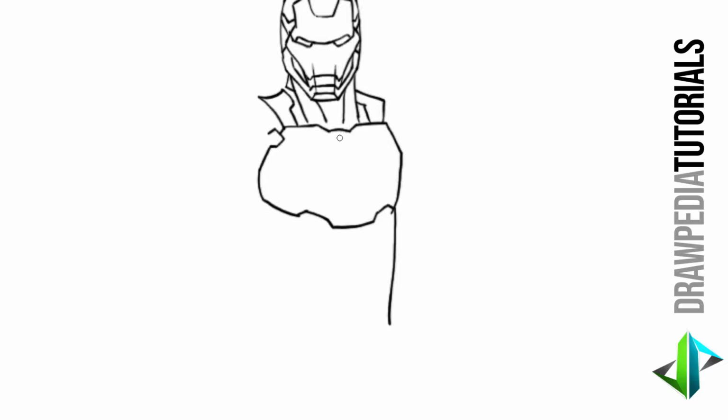Now going back to this middle point, I'm gonna take this point in the middle and draw a line down, diagonal turn to the center, mirror that on the right side right here, and a circular shape at this point in the middle of his chest, and another circular shape inside of that.